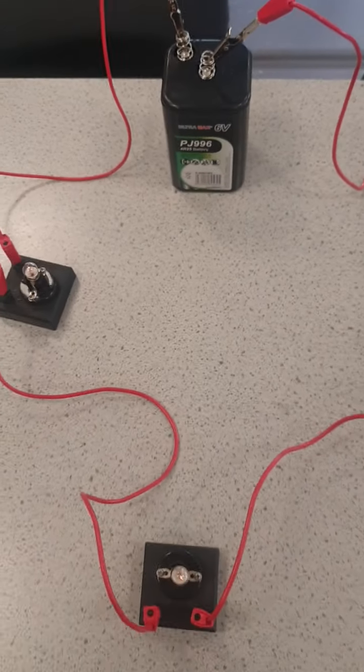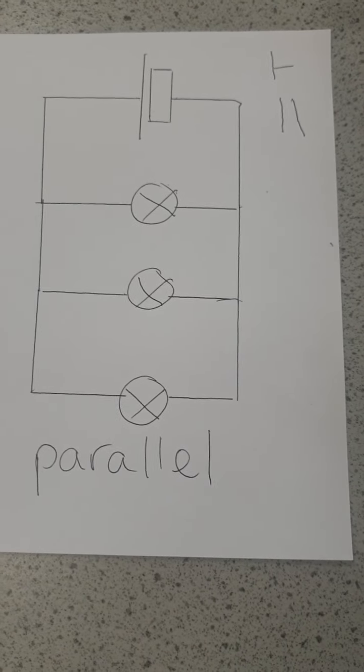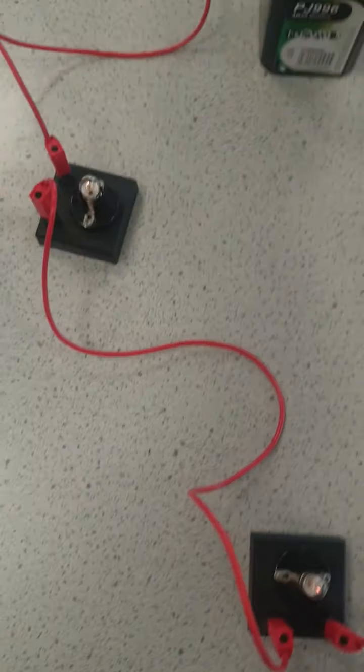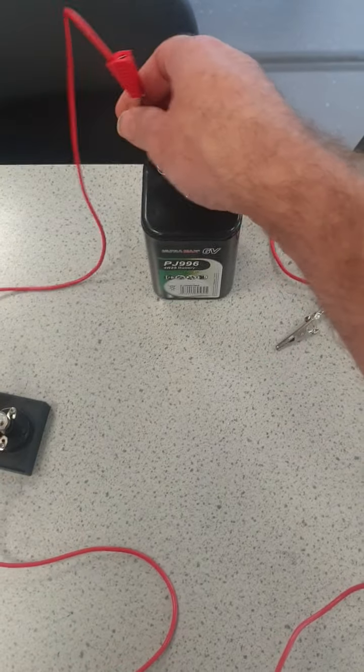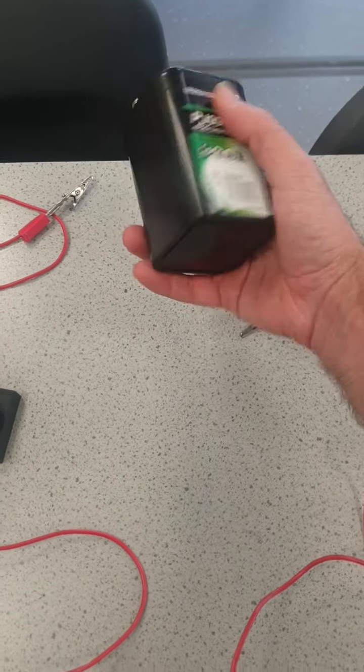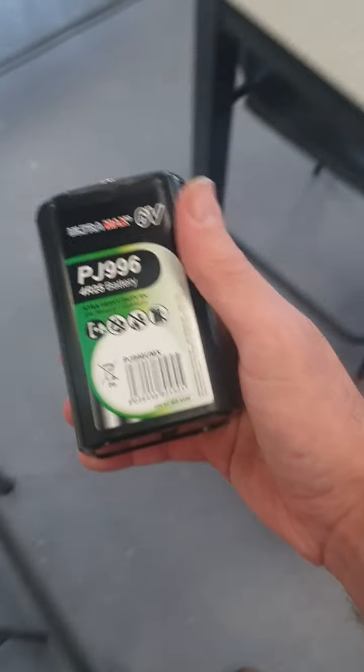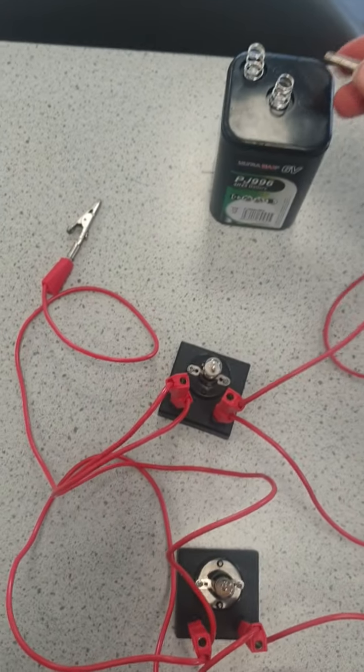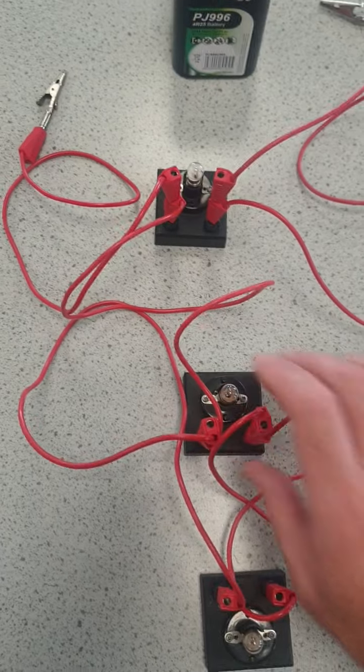Okay, now let's compare that with the parallel circuit. And remember, the parallel circuit has the components crossing over each other. Just so you know I'm not playing any tricks on you, I'm going to take this battery over to the parallel circuit. And here we have the parallel circuit. And I have the components arranged one over the other.